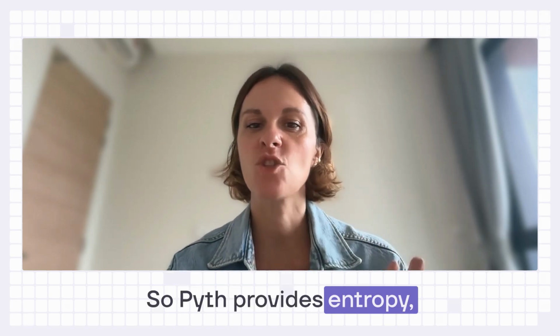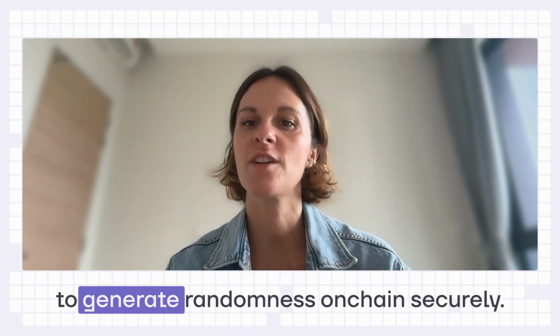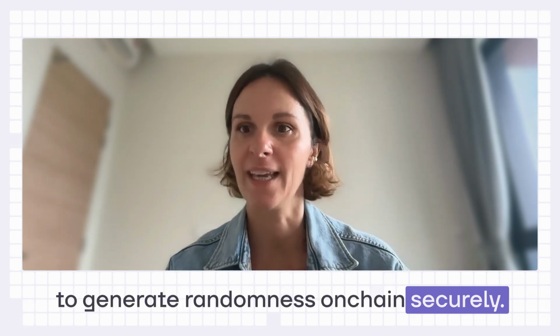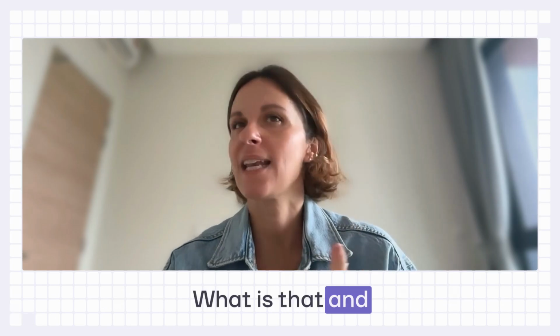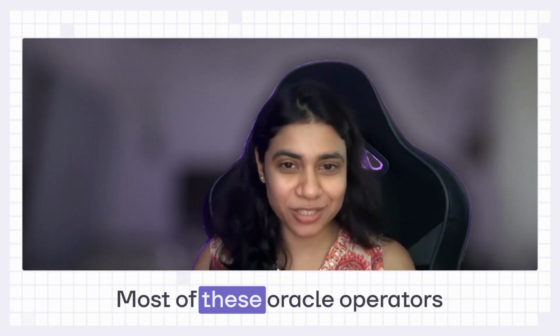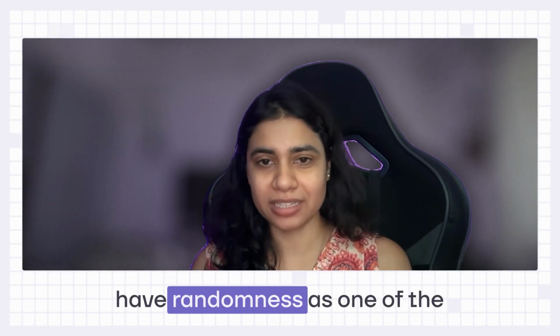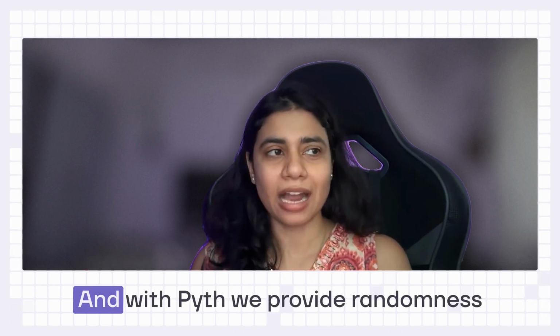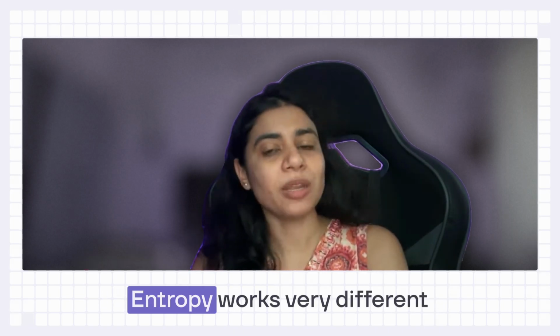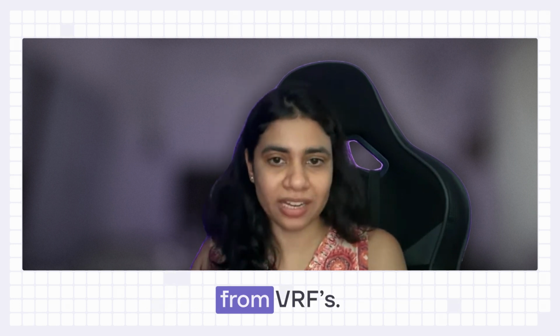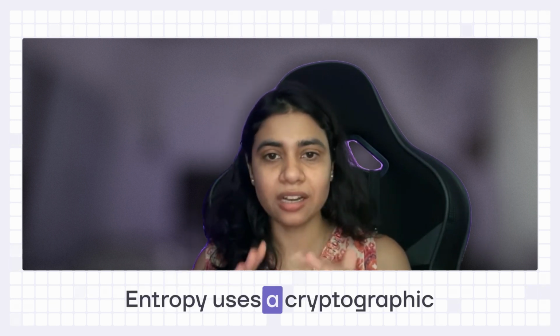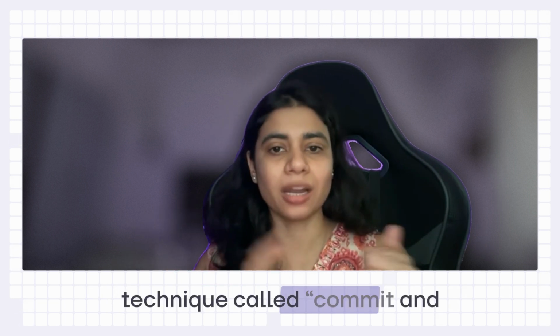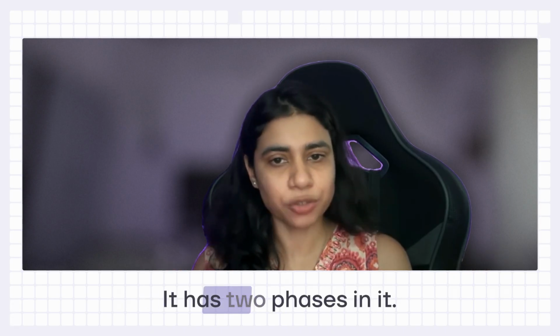Pyth provides Entropy, which allows developers to generate randomness on chain securely. What is it and how does that work? Most of these Oracle operators have randomness as one of the key offerings, and with Pyth, we provide randomness via Entropy. Entropy works very differently from VRFs. It uses a cryptographic technique called the commit and reveal protocol. It has two phases in it.